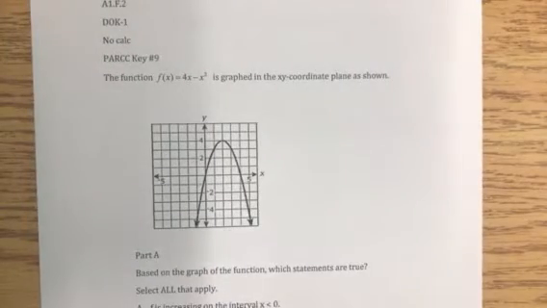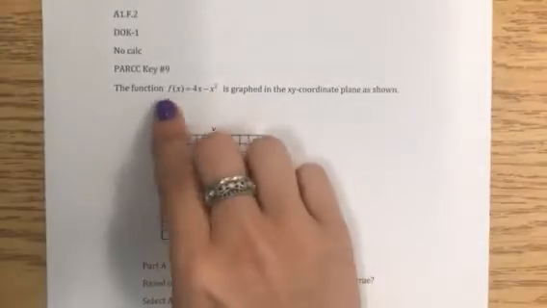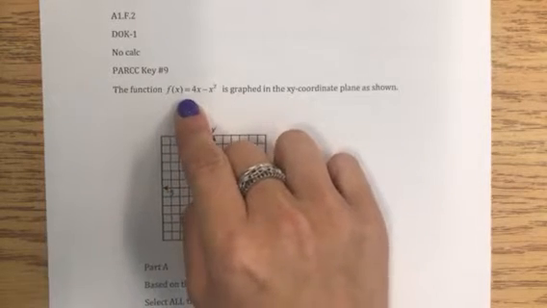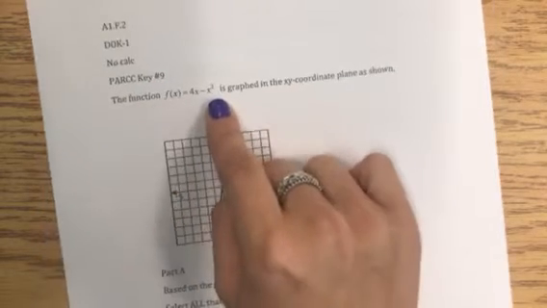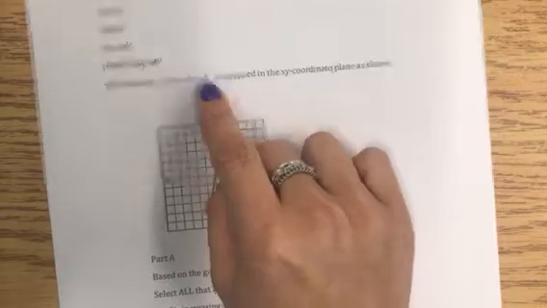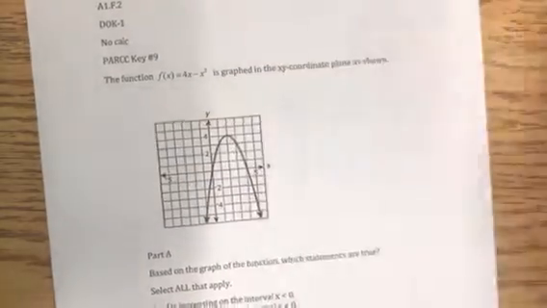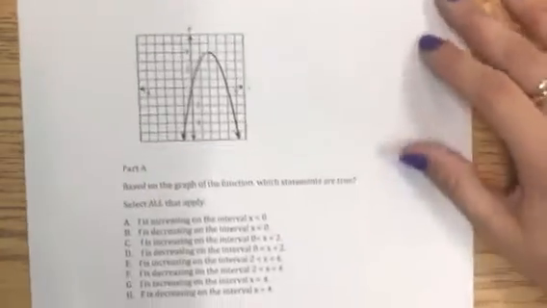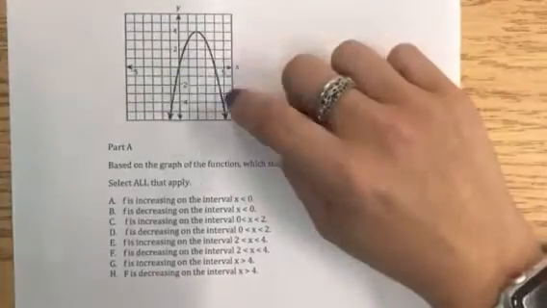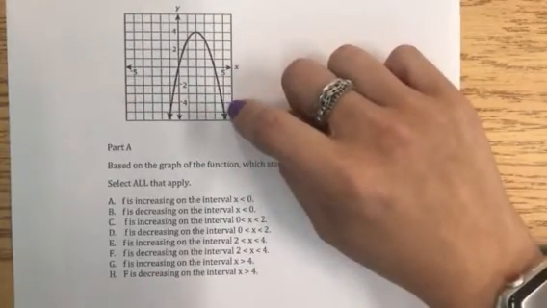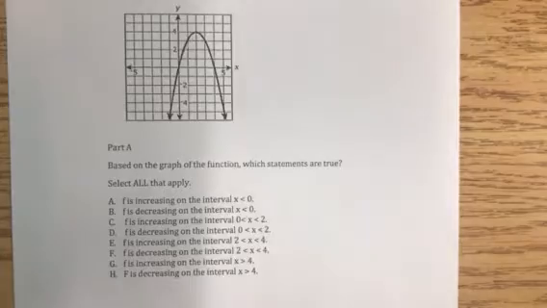Okay, so let's check our answers to this. This problem says the function f of x equals 4x minus x squared. And lots of my students will say, I don't even know what that is or how to graph it. The good news is you don't need to because it graphs it for us. So all we need to know is that this is our function of x. Okay, so when we look at this, we know that this is our f function.